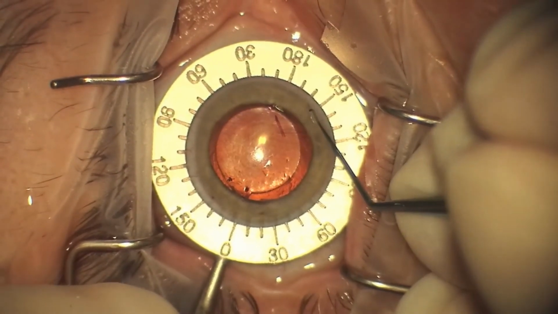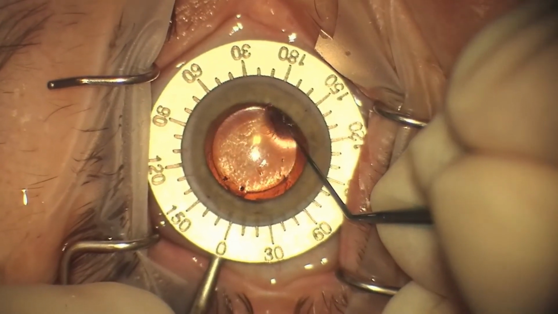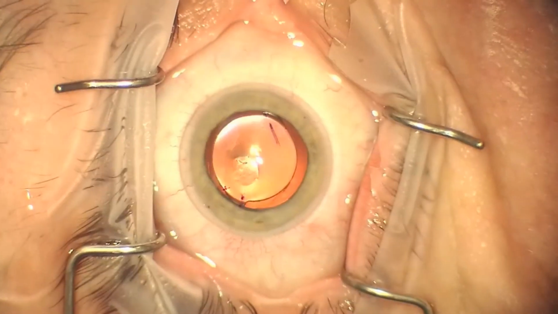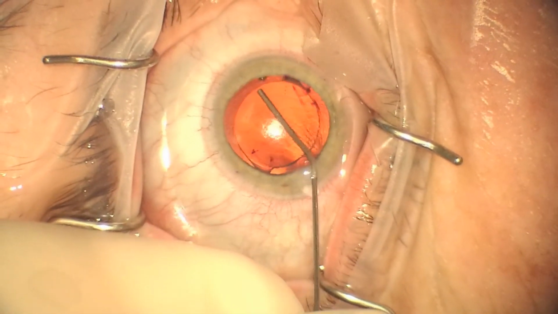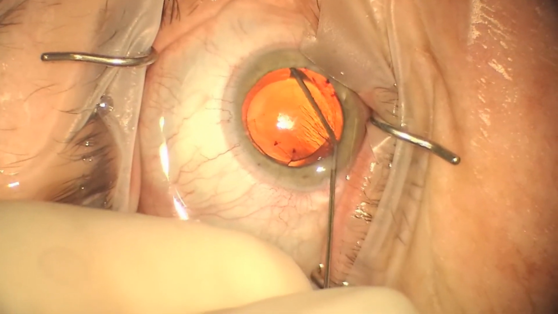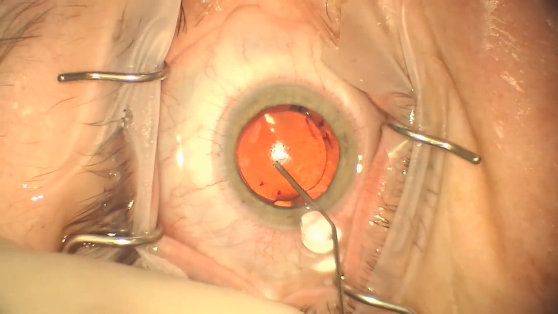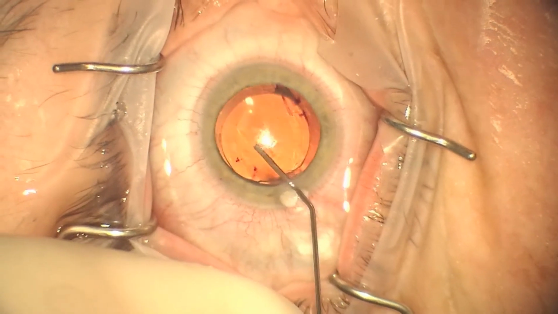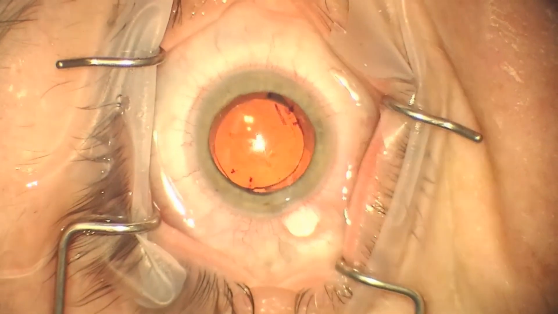Once we make our initial marks, then we find 30 degrees away and mark that precisely. One thing that's nice about marking the current position and where you're going to mark to is that you don't have to take into account the effects of cyclorotation. Clearly you would have to when you originally implant the IOL, but not once it's in place.